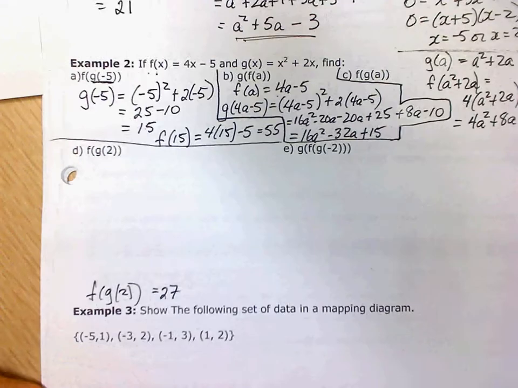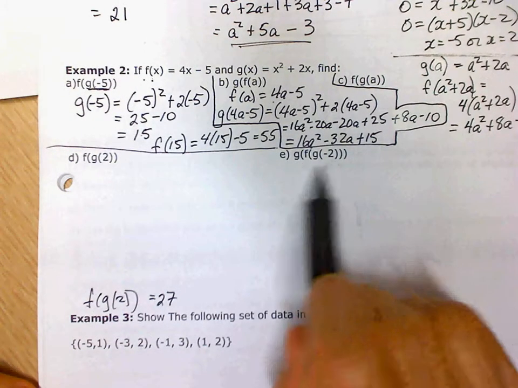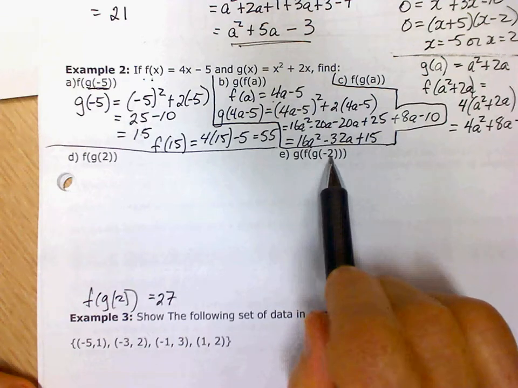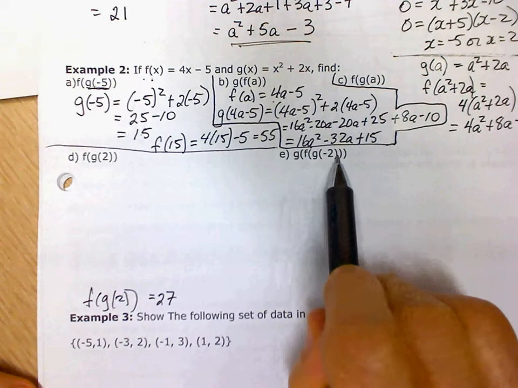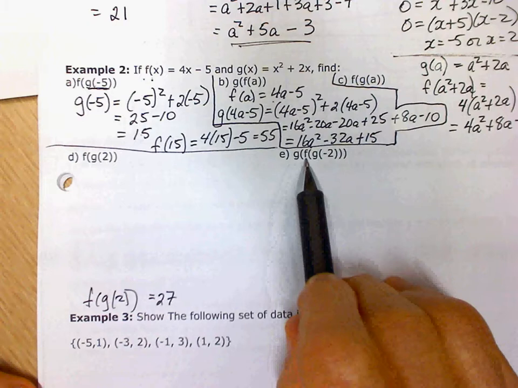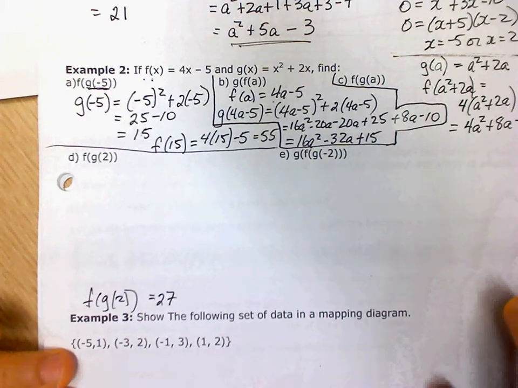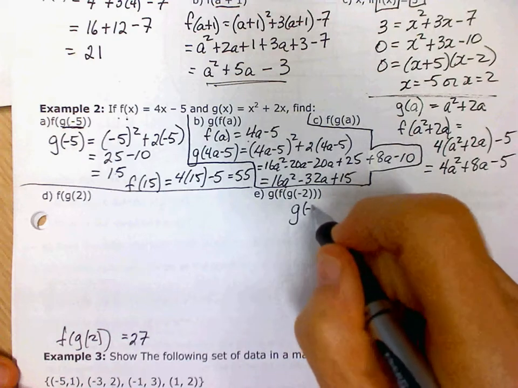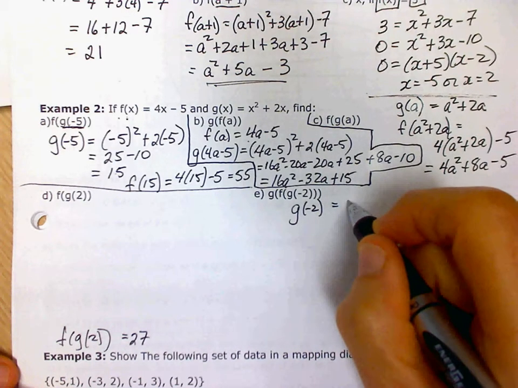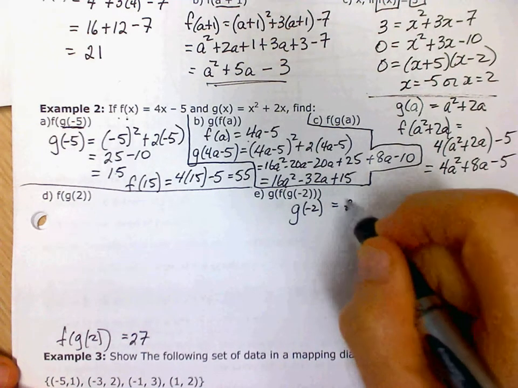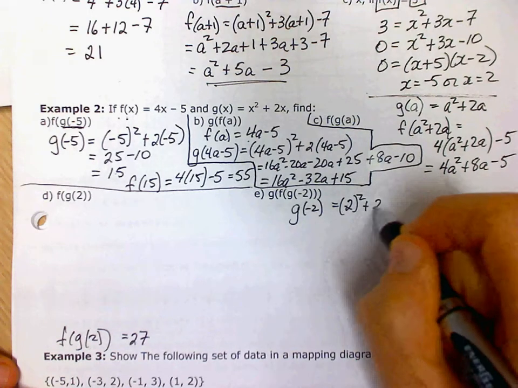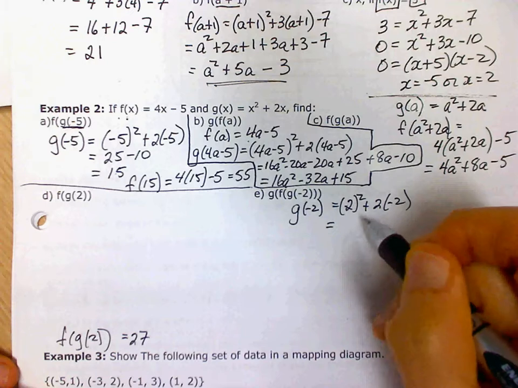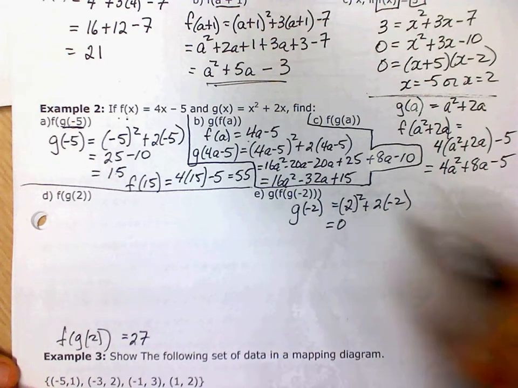This one we have to do this substitution 3 times. They want g of -2, then they want f of g at -2, and finally g of f of g at -2. Okay, so let's do that one. G of -2 is equal to (-2) squared plus 2 times -2, and that's 4 minus 4, which equals 0. That's nice.